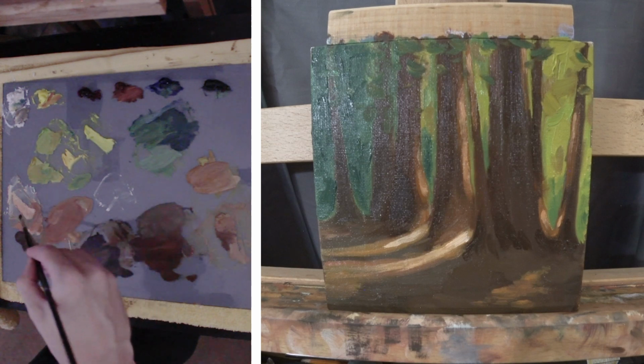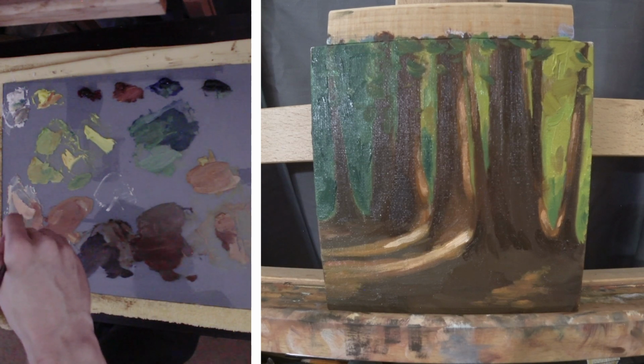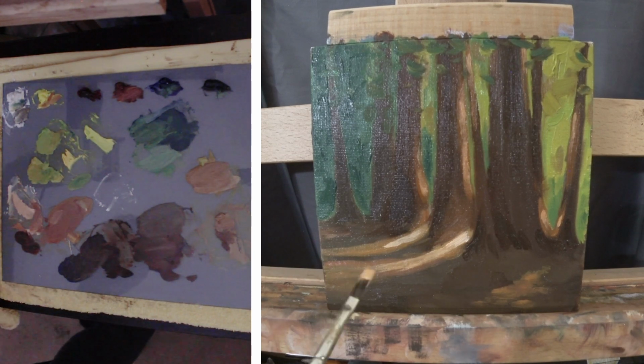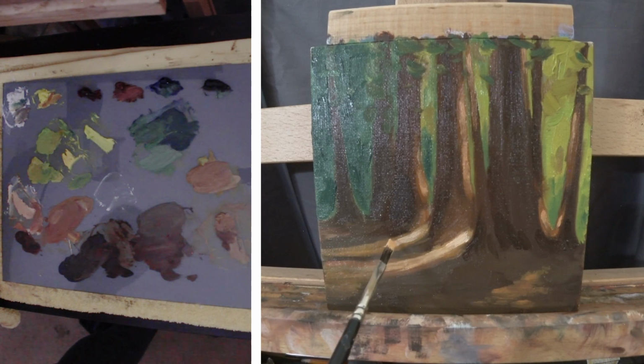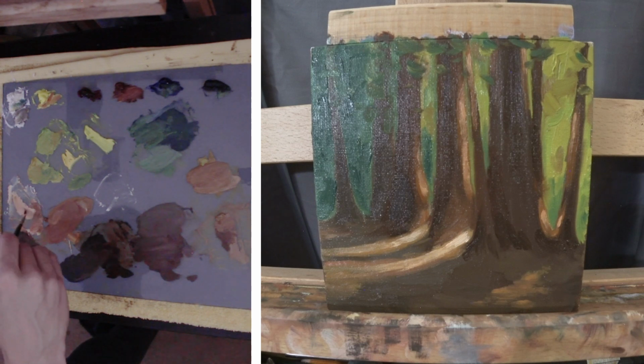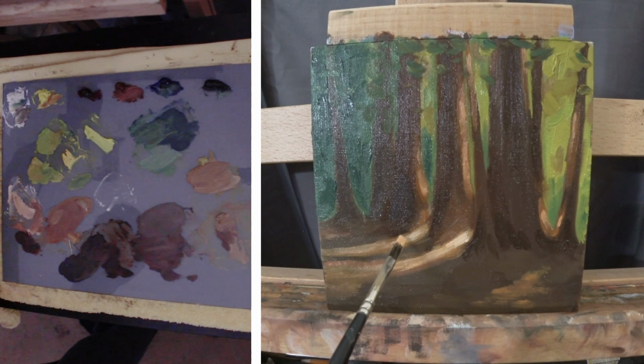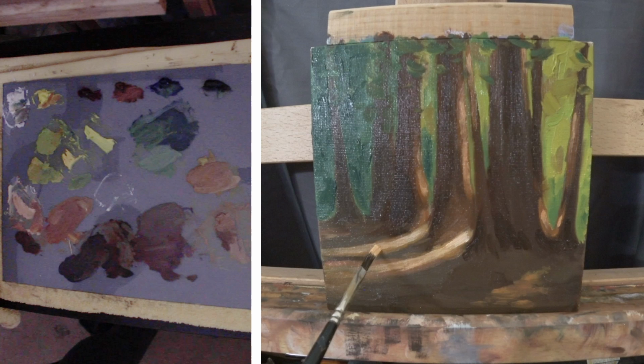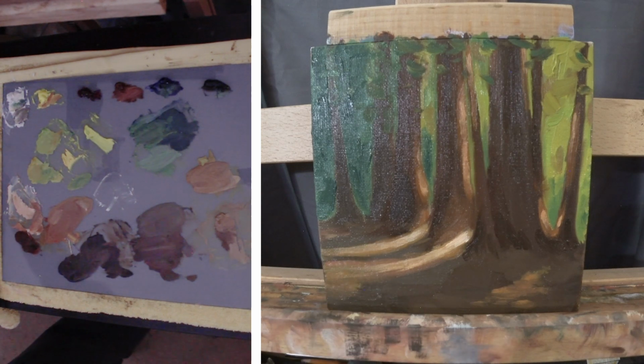So I'm going to do that with the other spotlight as well. There we go. That's that light effect that I was looking for.